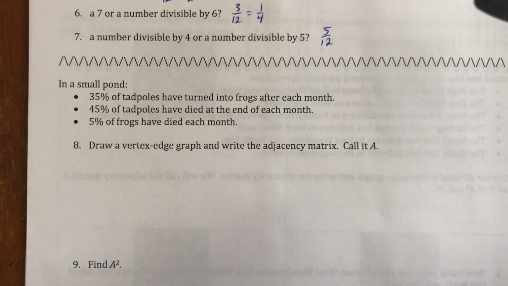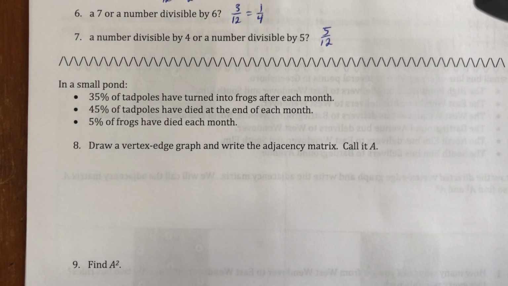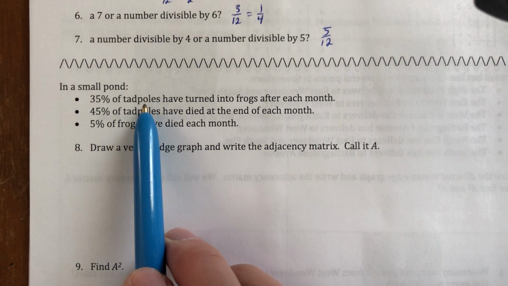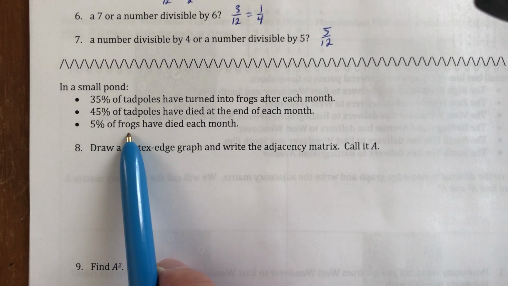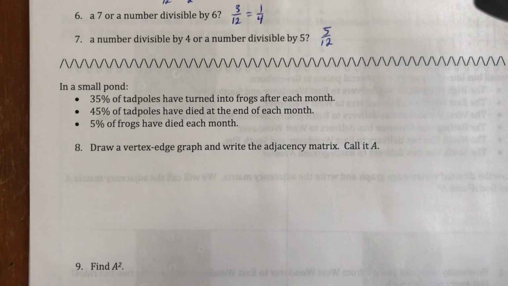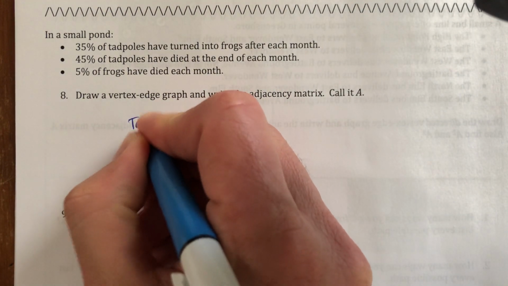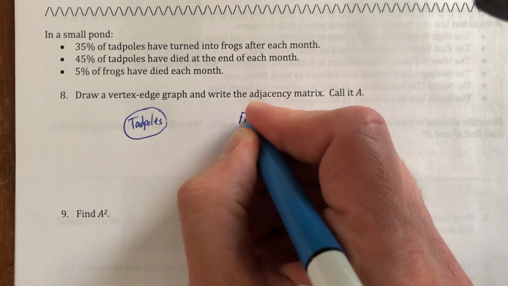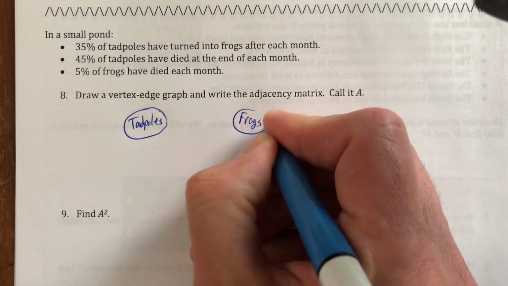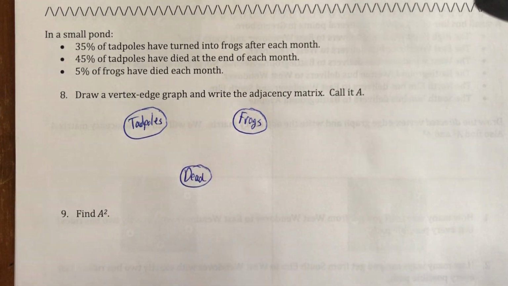So now we take probability and it explodes along with adjacency matrices and all kinds of fantastic stuff. So in a small pond, we have this information that deals with tadpoles and frogs and dead frogs. And if you scan this, you'll really realize that there are basically 3 categories. You have tadpoles, you have frogs, and you have dead tadpoles and frogs, okay?